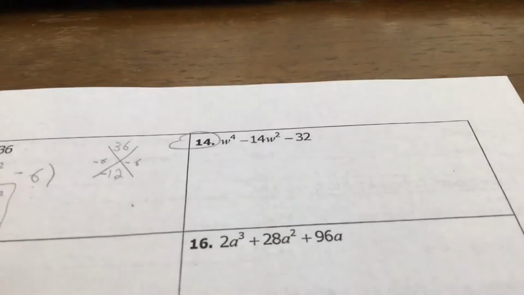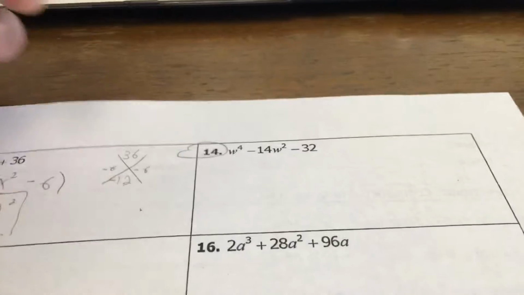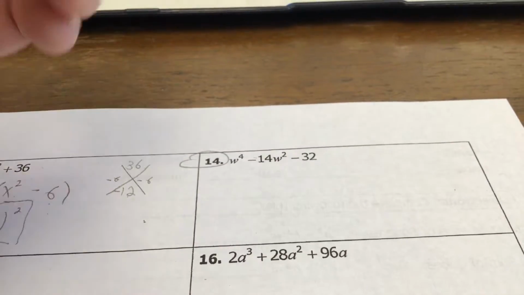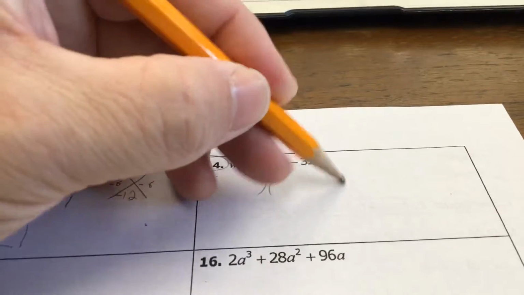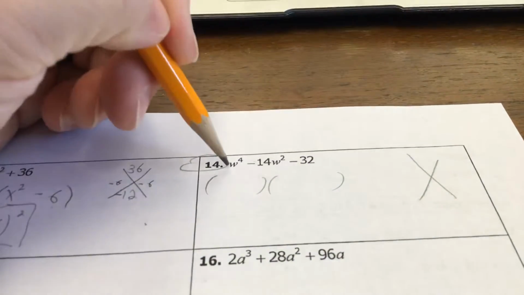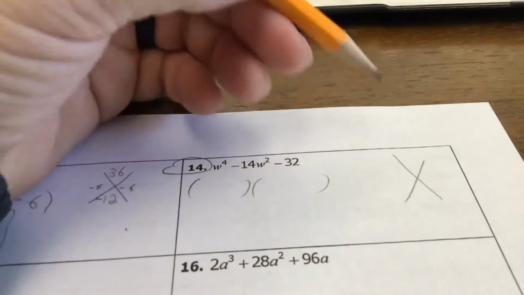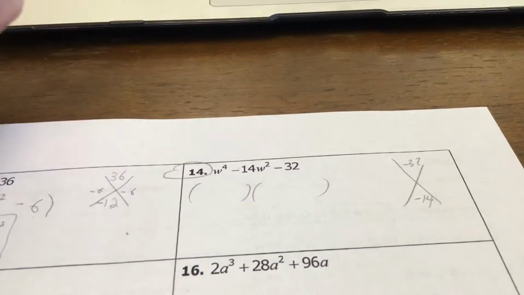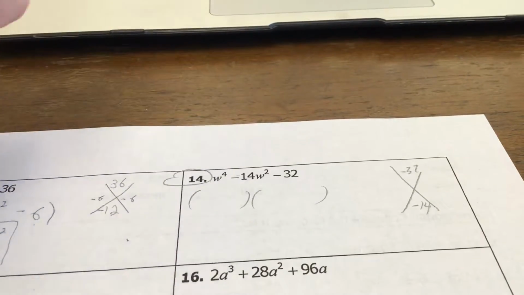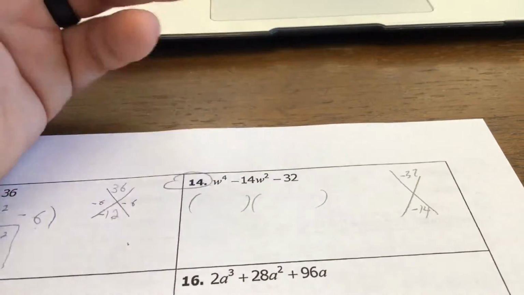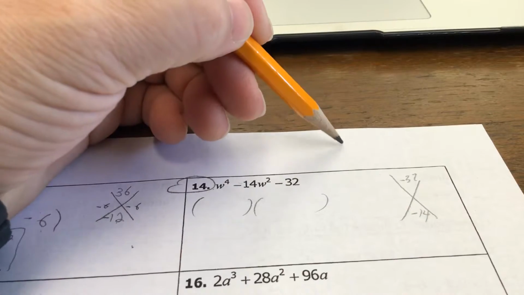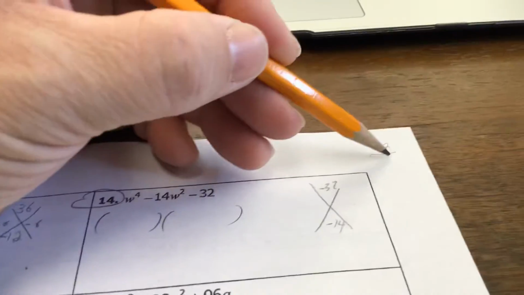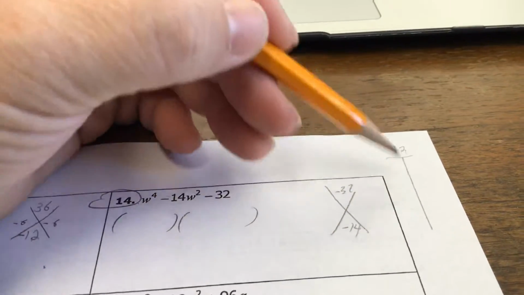Let's look at number 14. Same questions I'm asking: GCF? No GCF. So I say, all right, the A value is equal to 1, negative 32, and negative 14. The multiplication gives me negative 32. That's something right out of the gate: I know one's going to be negative and one's positive. So list all my factors of 32. If you have trouble thinking about your facts in your head, list them out right here.